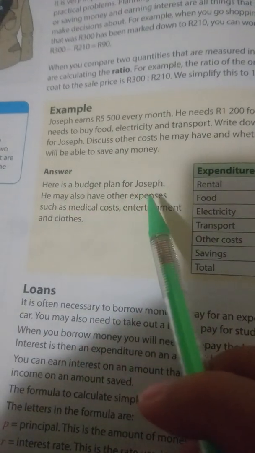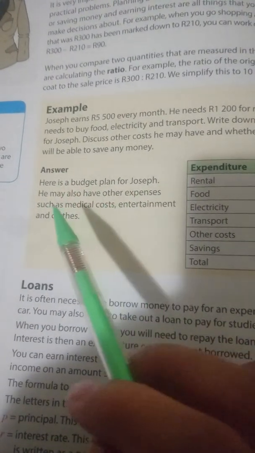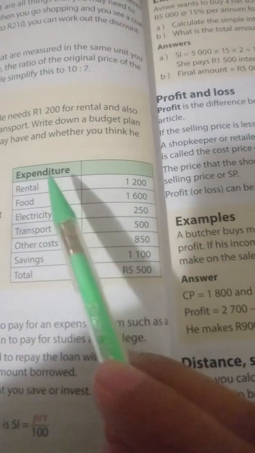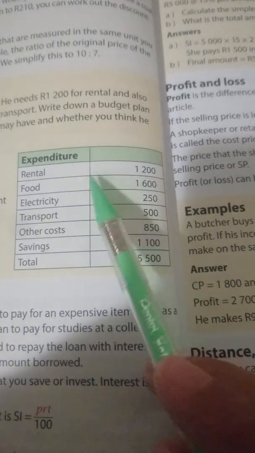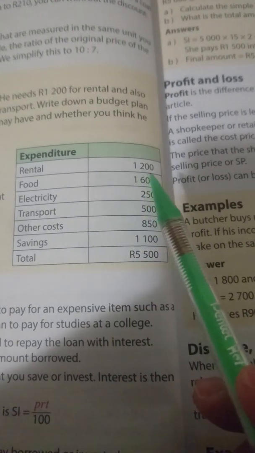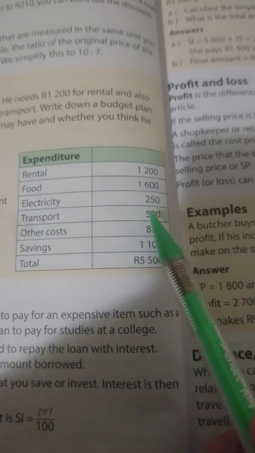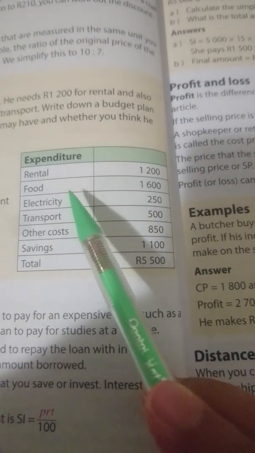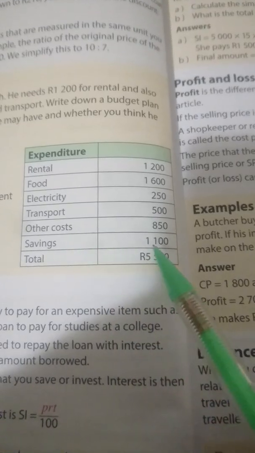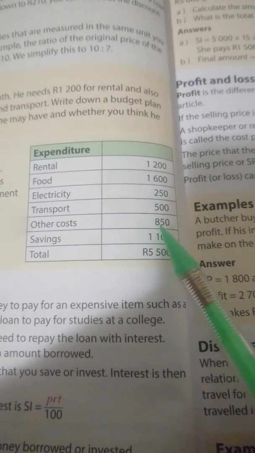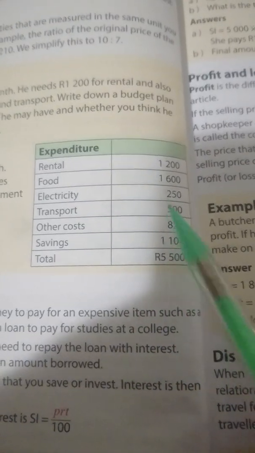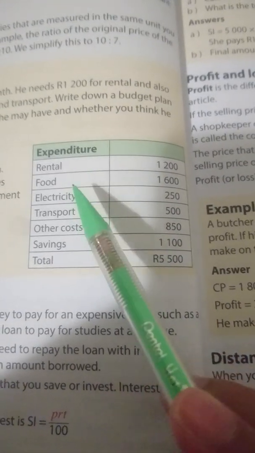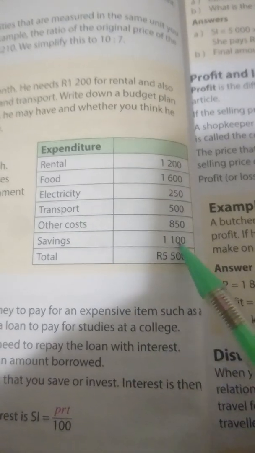Here is a budget plan for Joseph. He may also have other expenses such as medical costs, entertainment, and clothes. Okay, so for his rental he's paying 1,200 Rand. Then you divide the rest of the money that he has left over for his food, electricity, transport, other costs, and savings. It's basically just an estimate, but it's a budget plan. How much of the money that he's making in a month he's allocating to his food, electricity, transport, other costs, and savings.